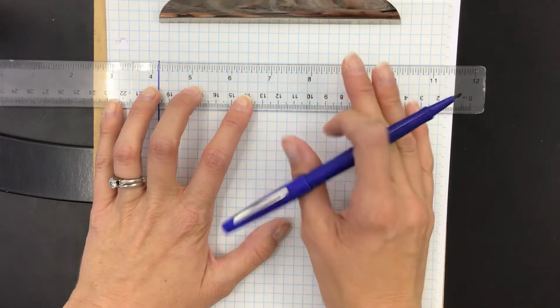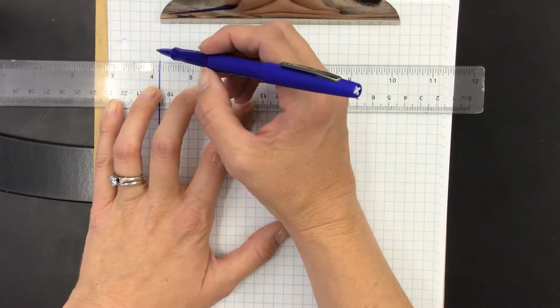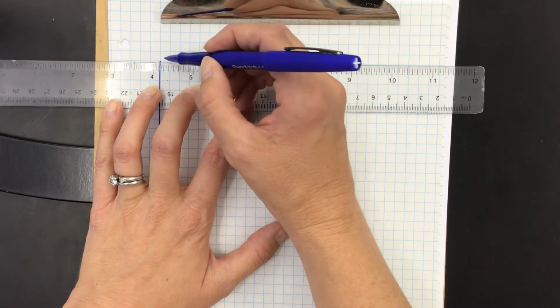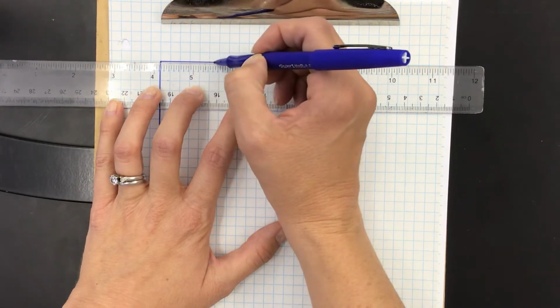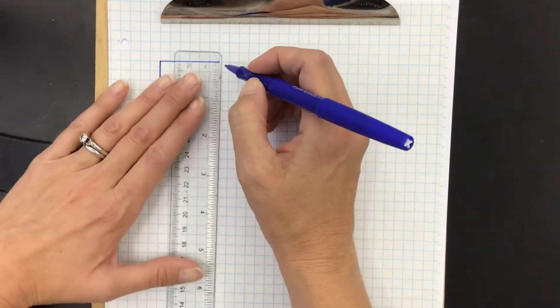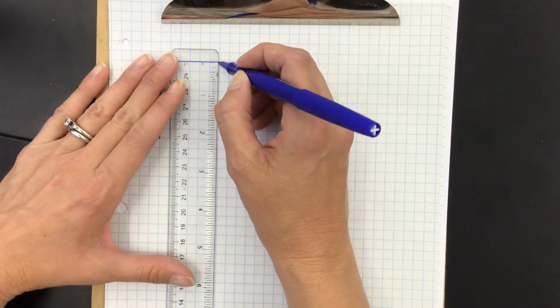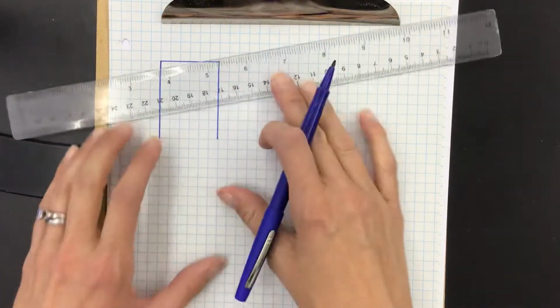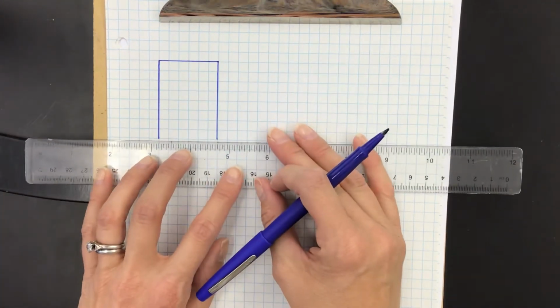Do you have to use graph paper? No, not at all. I just happen to have graph paper here. So this won't be the exact same problem because I can't quite remember what the exact dimensions were.